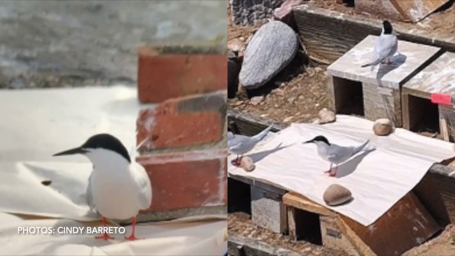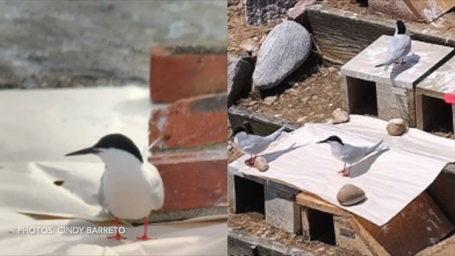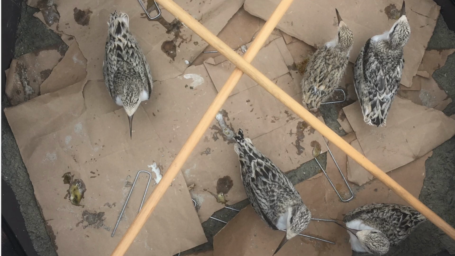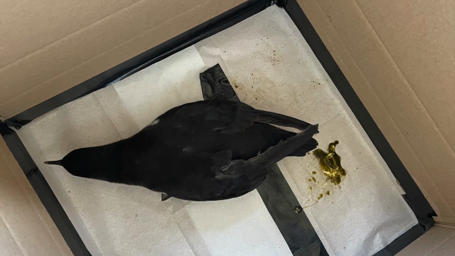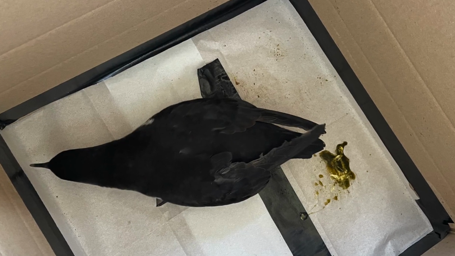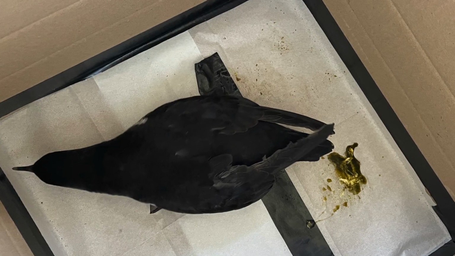There are lots of other ways to collect samples as well. You can put paper down around nests, or you can put birds into enclosures lined with paper so that we can collect nice clean samples from those surfaces.